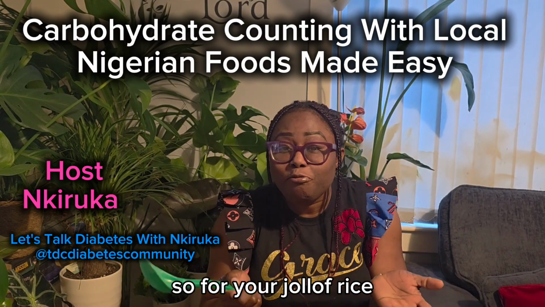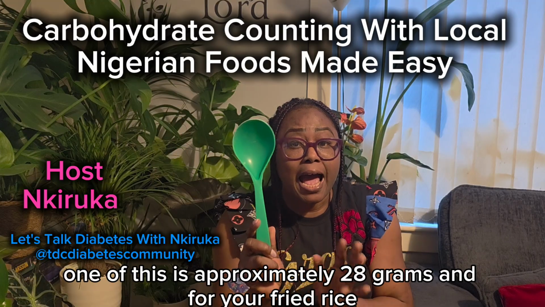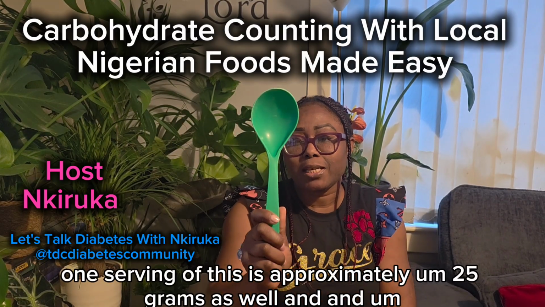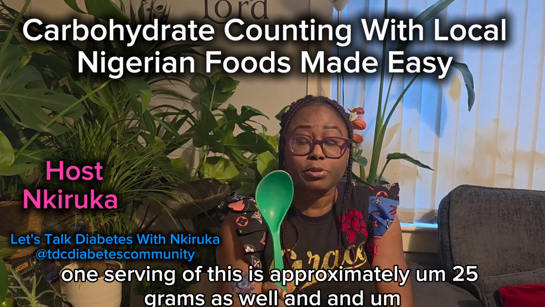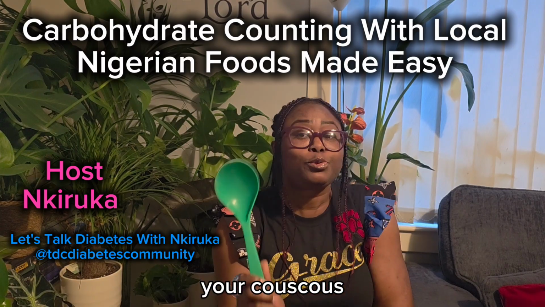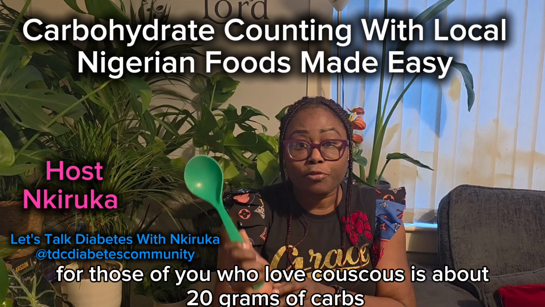For your jollof rice, one of this is approximately 28 grams. And for your fried rice, one serving of this is approximately 25 grams as well. And your couscous, for those of you who love couscous, is about 20 grams of carbs.